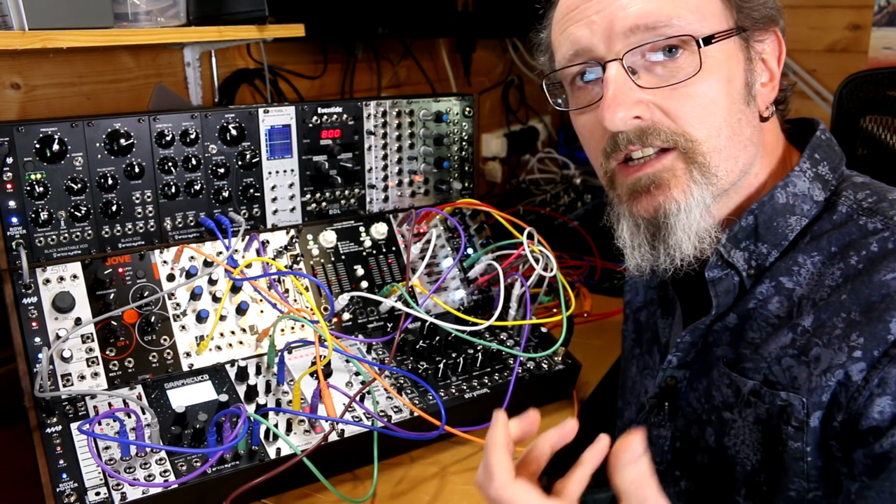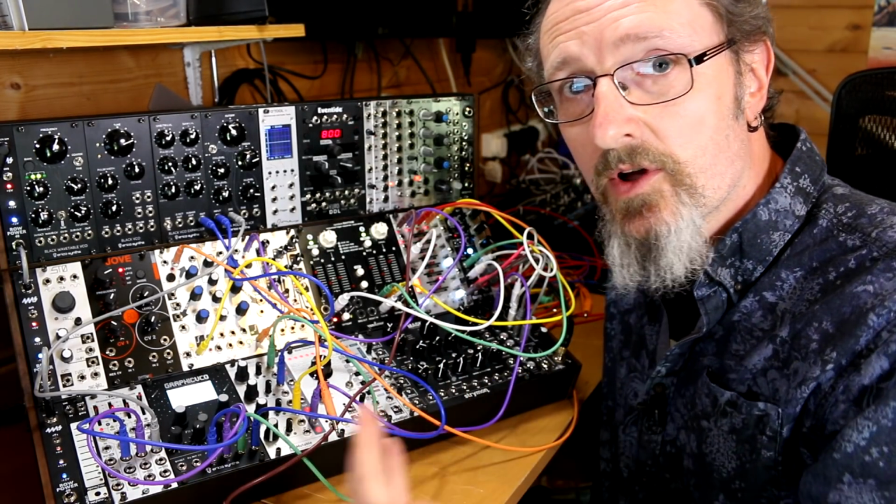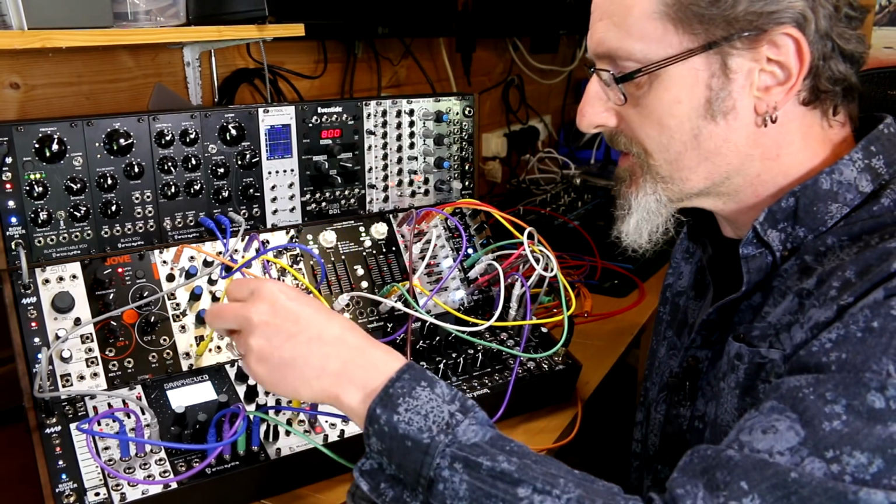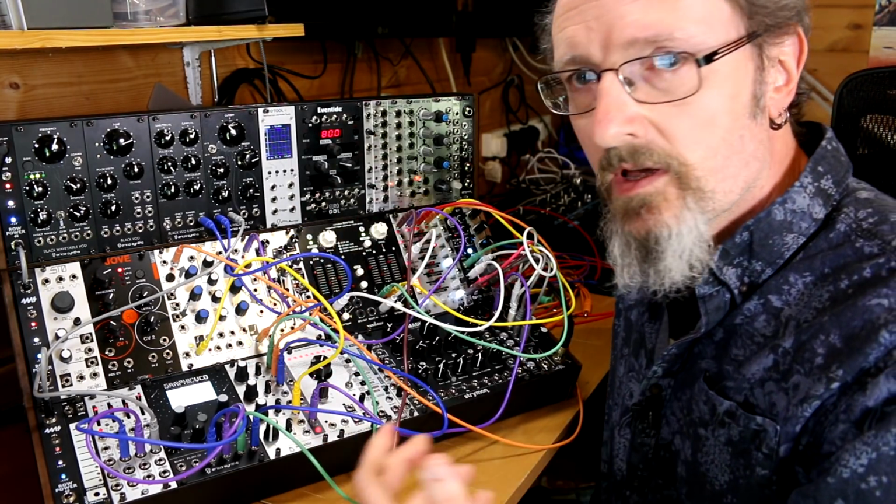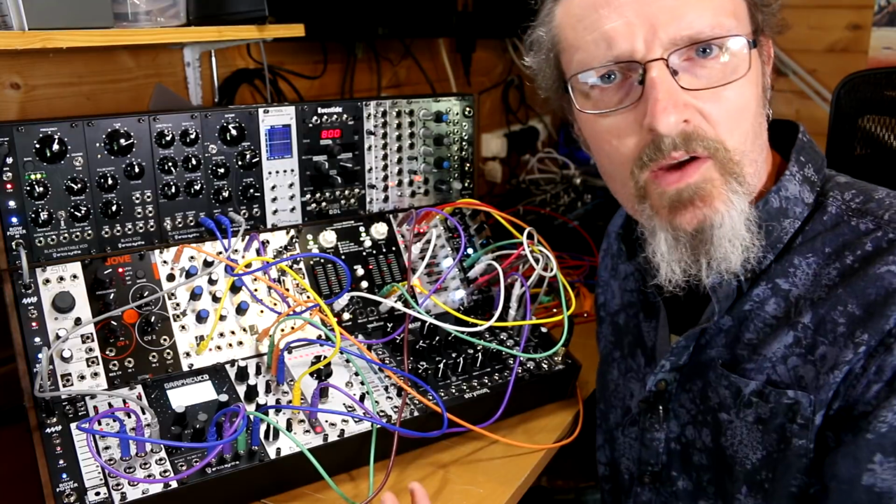And of course, as I've selected an individual wave, that one is no longer morphing about. So this allows you to create kind of a very different thing going on with the sub.